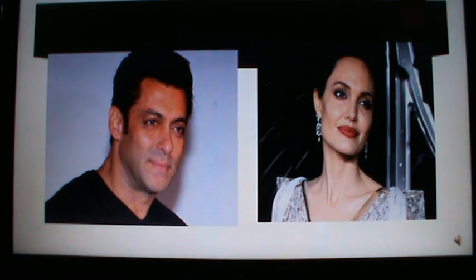These are photographs of celebrities who suffered from Bell's palsy. Salman Khan and Angelina Jolie suffered from Bell's palsy. Now they have recovered from this disease.